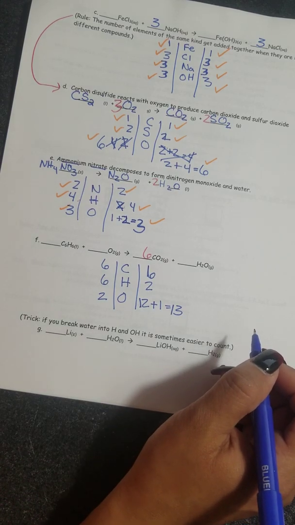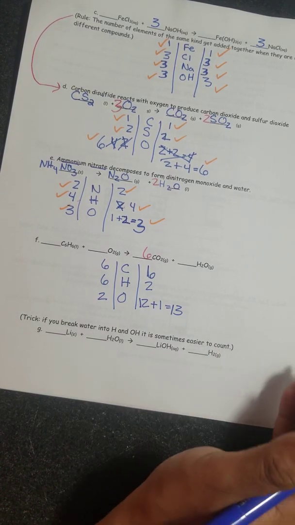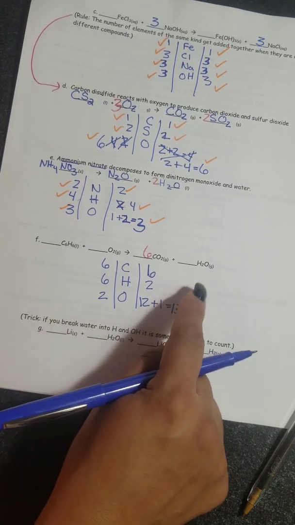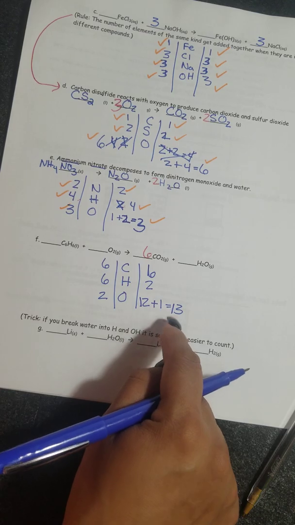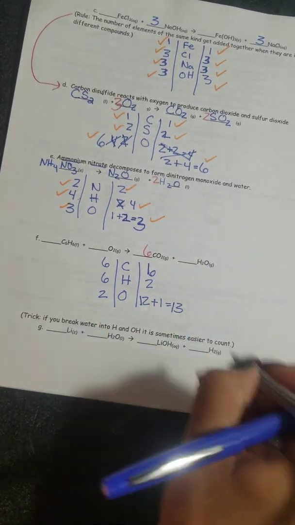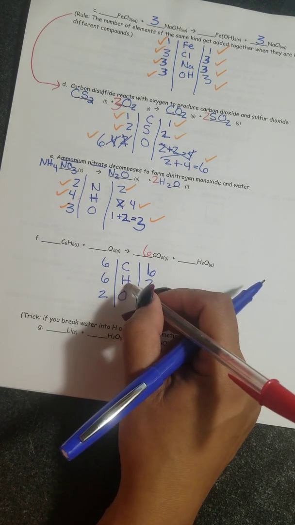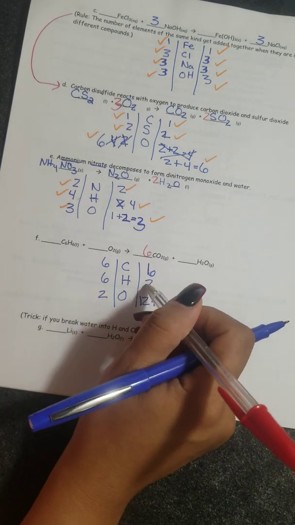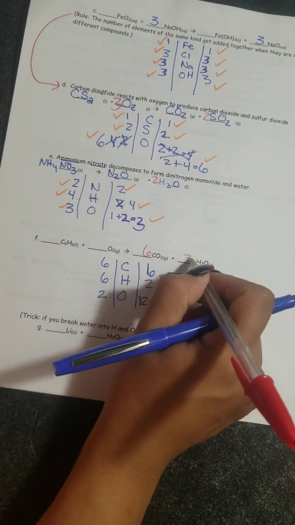Whoa. I am definitely not balanced. The carbons are good. The hydrogen needs to be more on this side. And my oxygen, I have this weird odd number. Well, let's come over here to hydrogens. I need to have it to be a 6. So 2 times something is 6. 2 times 3.